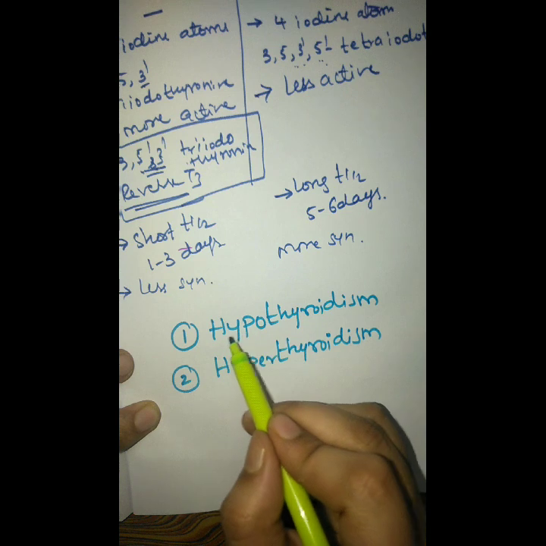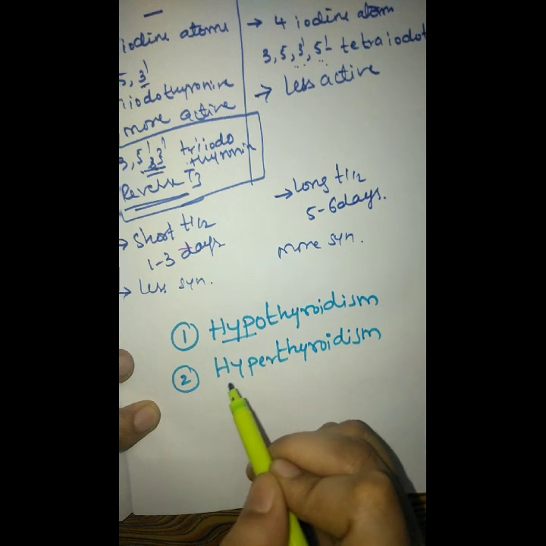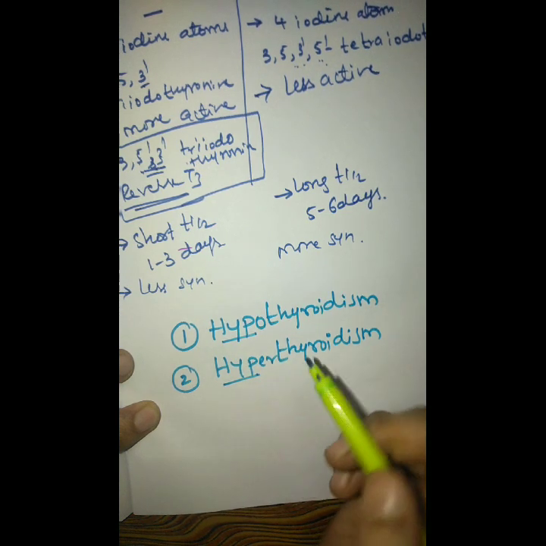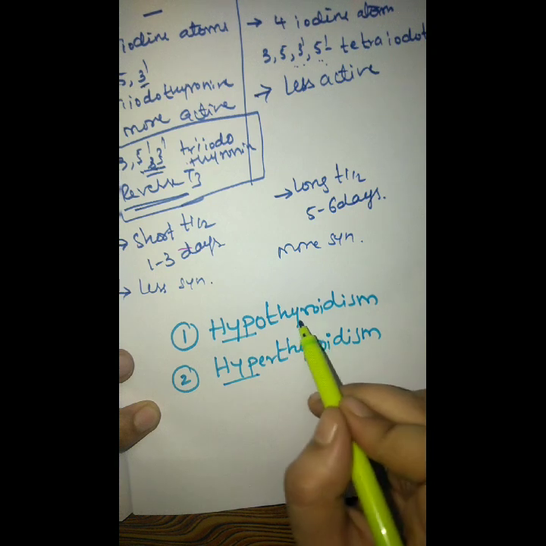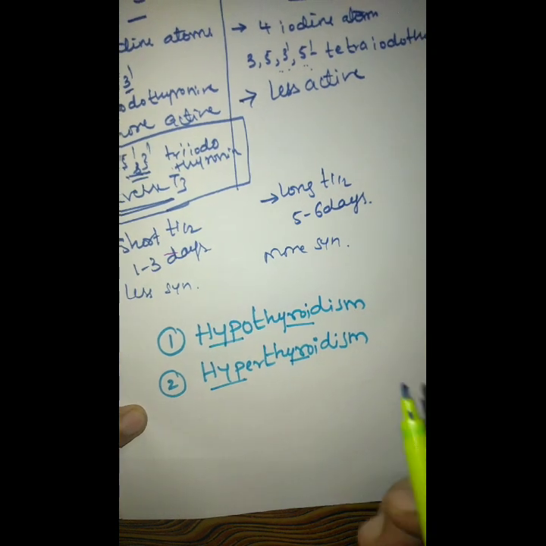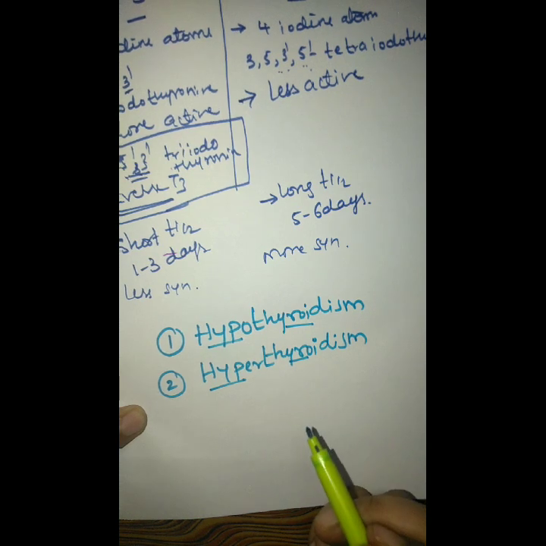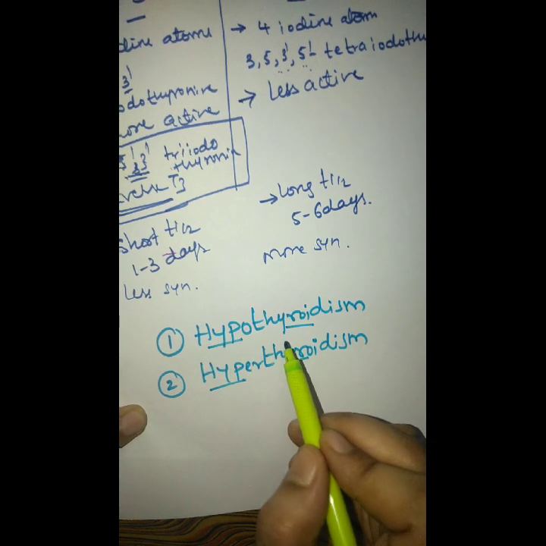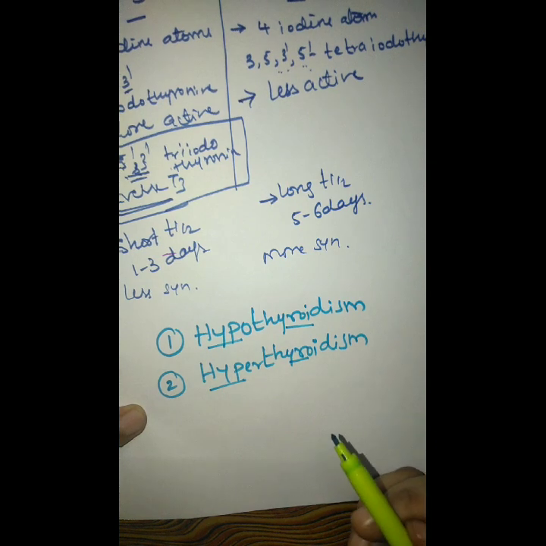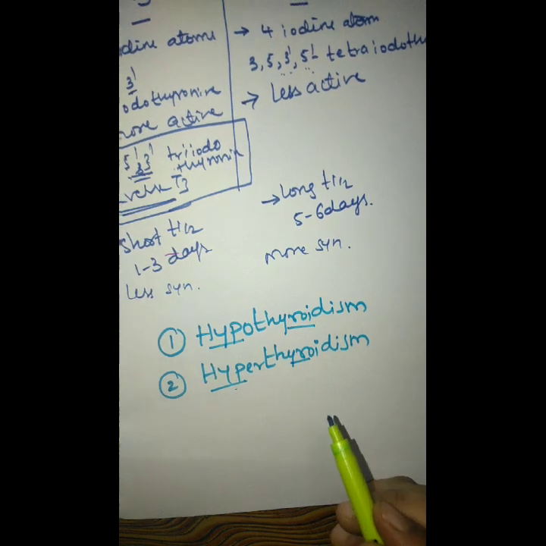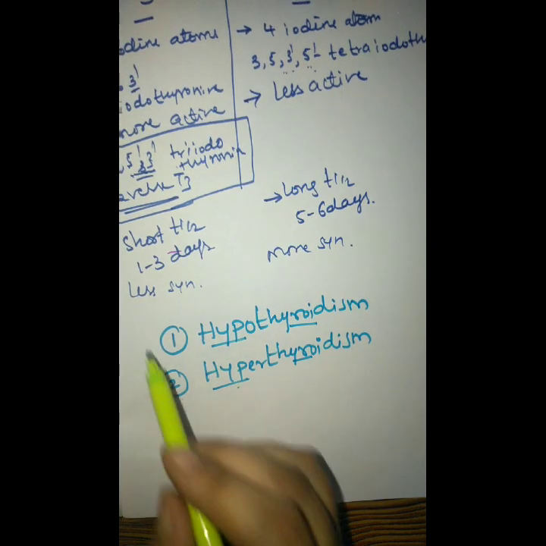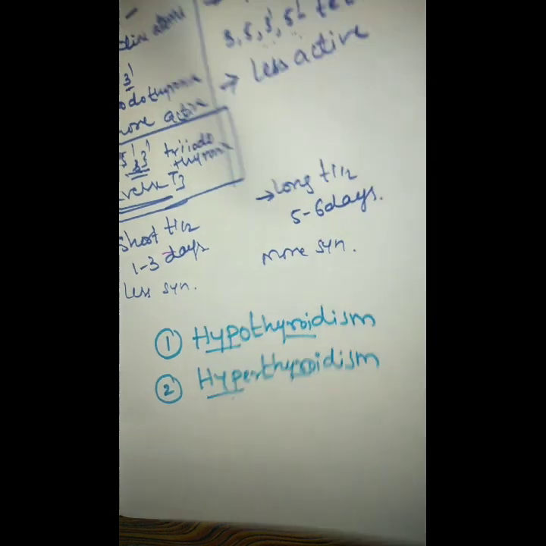As you can see, hypo means something is less, hyper means something is more, and what is less or more is your thyroid hormone. When the level of T3 and T4 in the blood is less, it is known as hypothyroidism, and quite the opposite, when the level of T3 and T4 in the blood is more, it is known as hyperthyroidism. So we'll start our discussion with hypothyroidism.